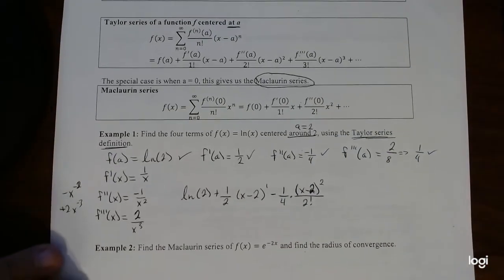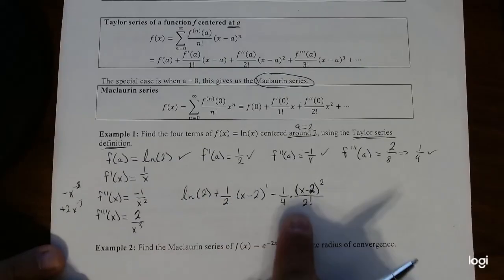Okay, keep going. So again, this is 1, 2, 3.